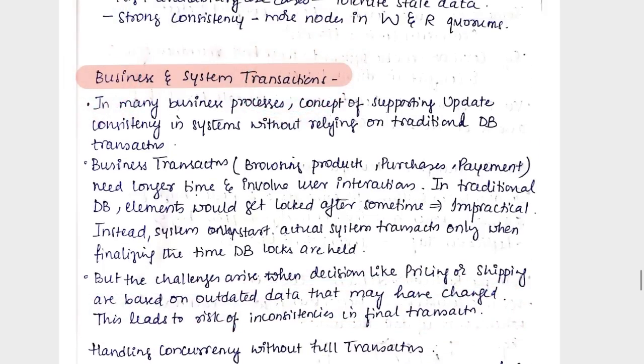Speaking about system transactions, these are the actual database transactions that will ensure consistency, isolation, and atomicity within a database during the business transaction. In many cases, a system transaction cannot be held open during the entire duration of a business transaction.